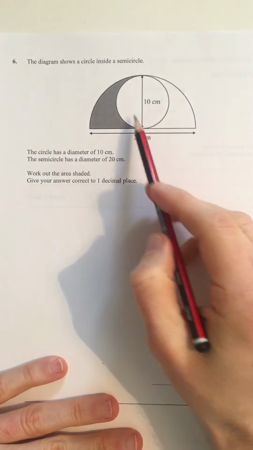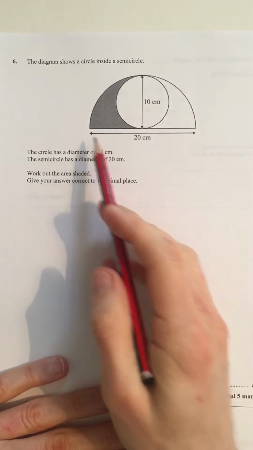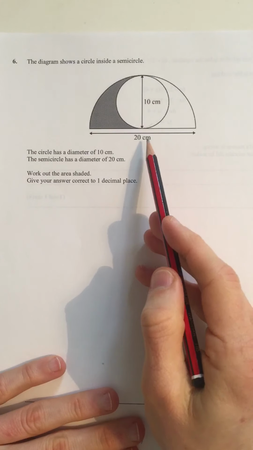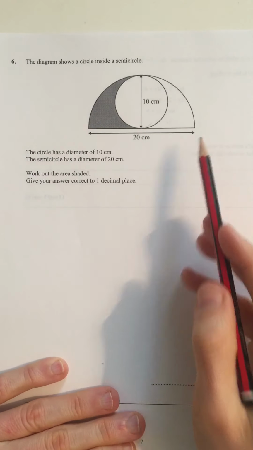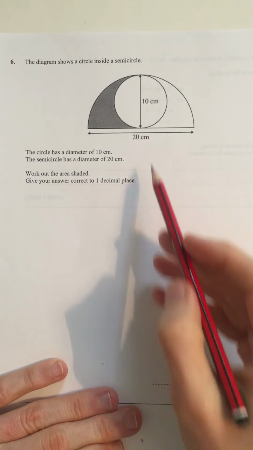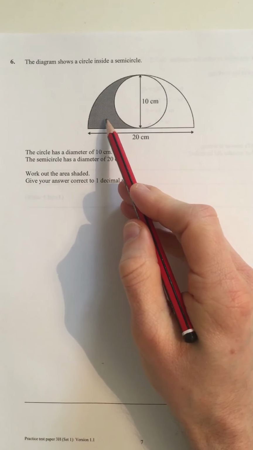We have got a circle that's inside a semicircle. The circle has got a diameter of 10 centimetres, the semicircle has got a diameter of 20 centimetres. We need to work out this shaded area here.